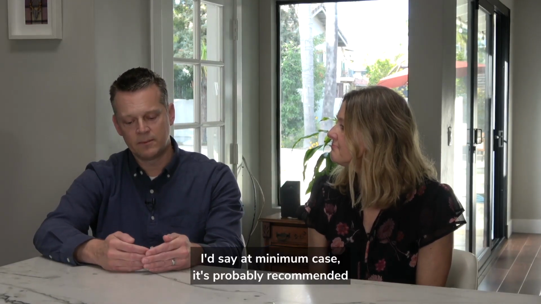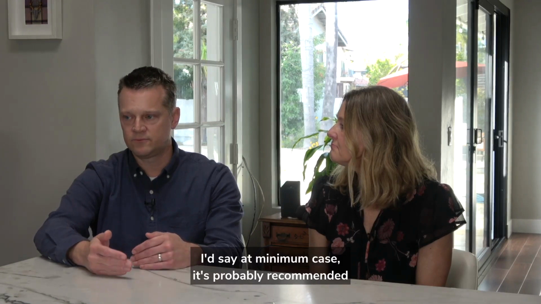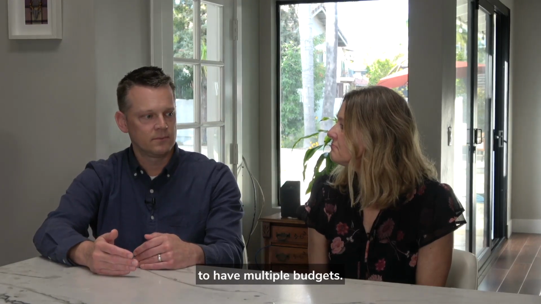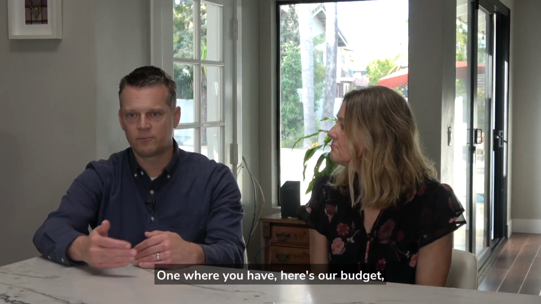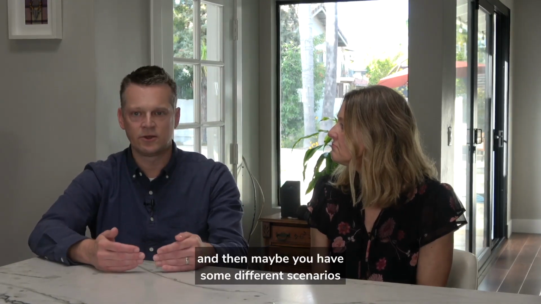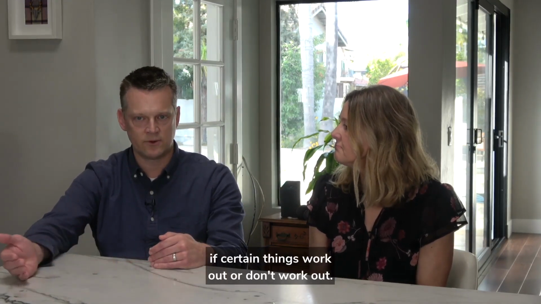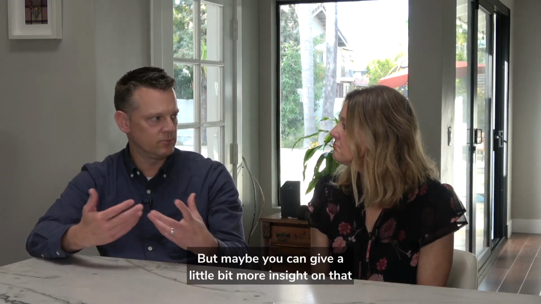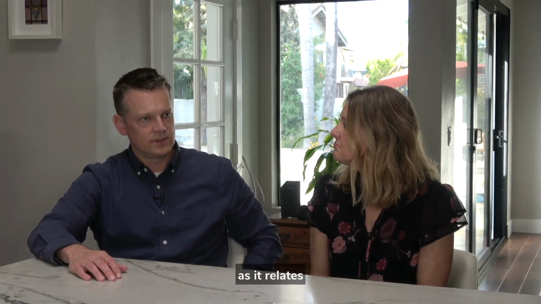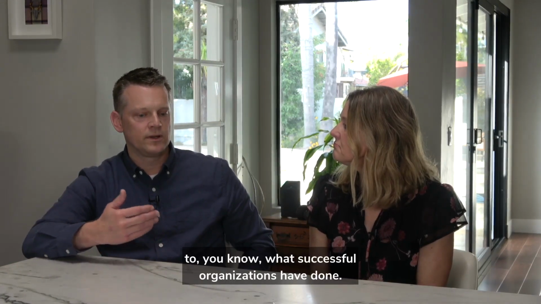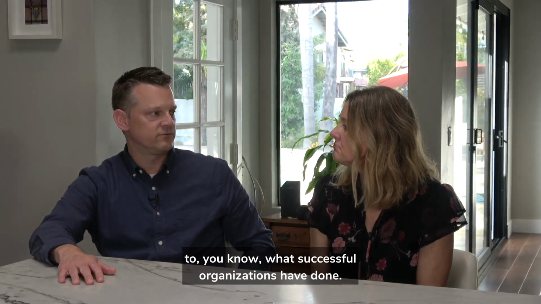I'd say at minimum, it's probably recommended to have multiple budgets. One where you have, here's our budget, and then maybe you have some different scenarios if certain things work out or don't work out. But maybe you can give a little bit more insight on that as it relates to what successful organizations have done.